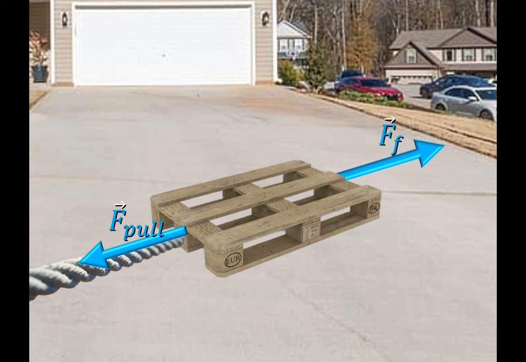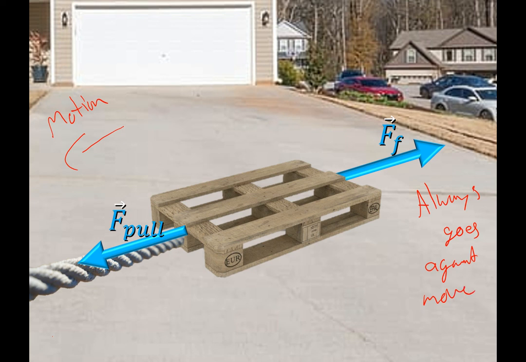Friction always goes against the motion. So if we're being pulled this way, that means the motion is that way. Friction always goes against the motion.